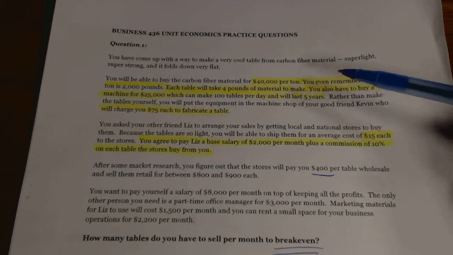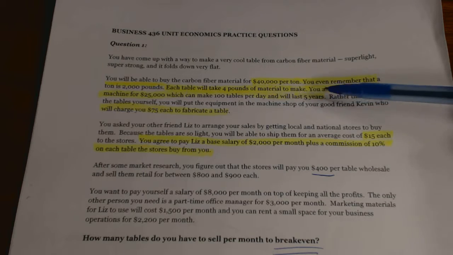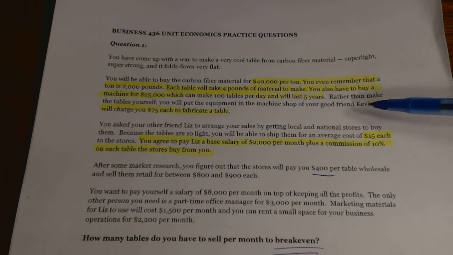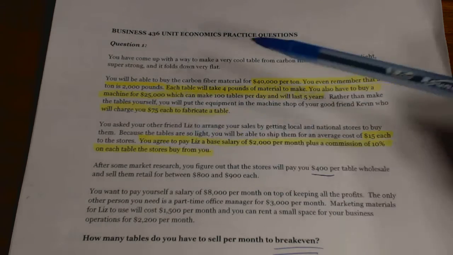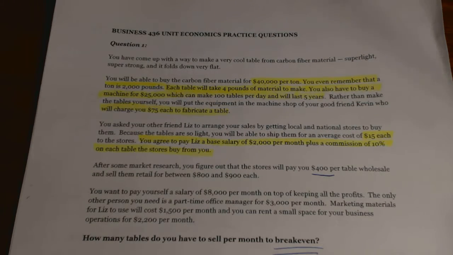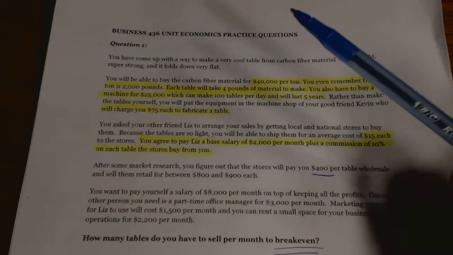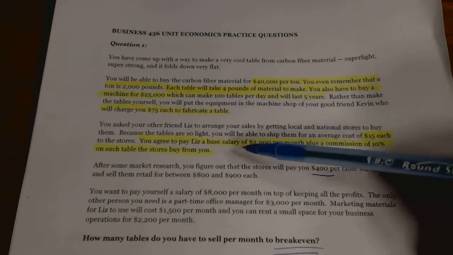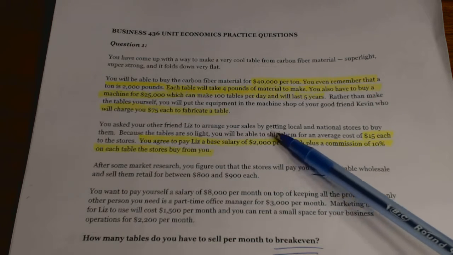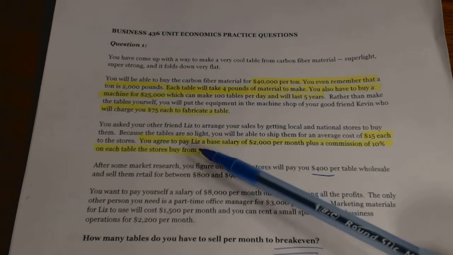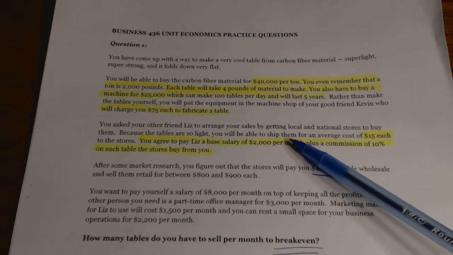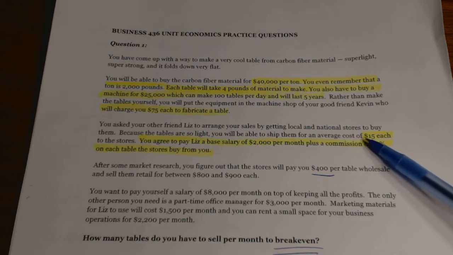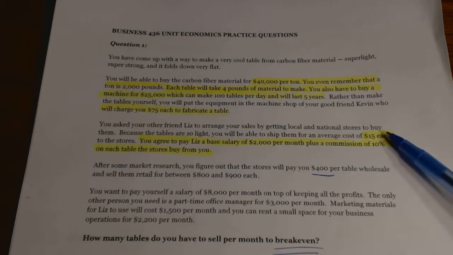Okay, so then rather than make the tables yourself, you'll put the equipment in the machine shop of your good friend Kevin, who charges you $75 each to fabricate. So that tells you it's a variable cost, because for each table it's $75. So the more you make or the less you make, the higher or the lower that number. You ask your friend Liz to arrange your sales by getting local and national stores to buy them. Because the table is so light, you're able to ship them for an average cost of $15 each. So that's a cost per unit, so that's a variable cost.